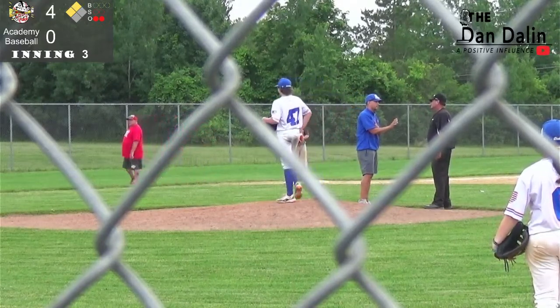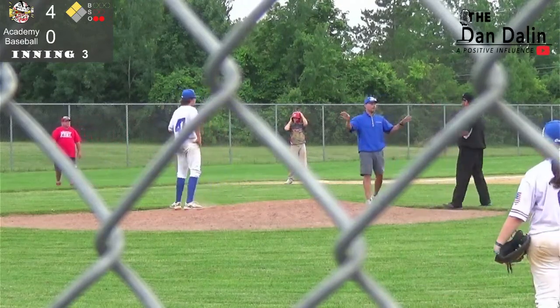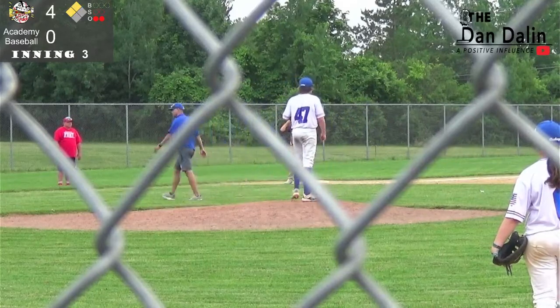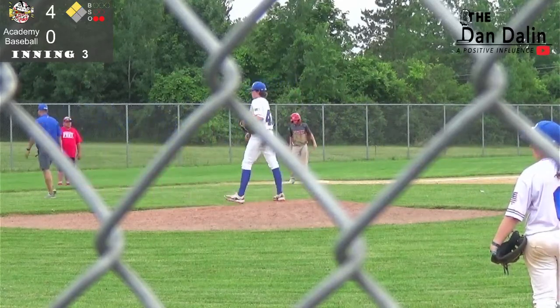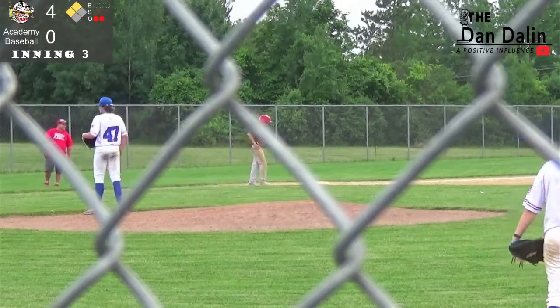So coach is having a conversation with the umpire, disagreeing with the balk call. Well, it certainly looked like a balk to me. He made his move to third before he pulled his foot off. That's called a balk.